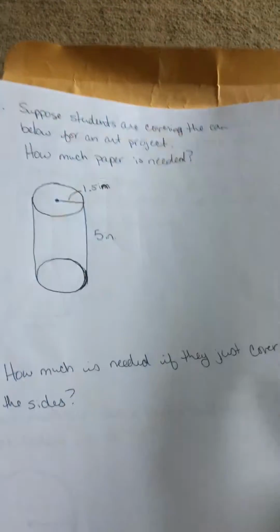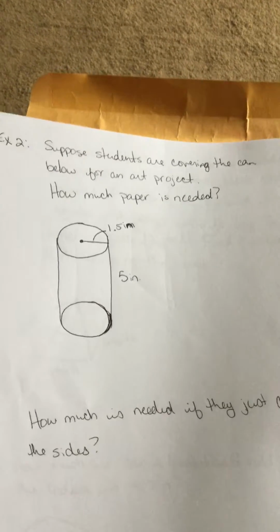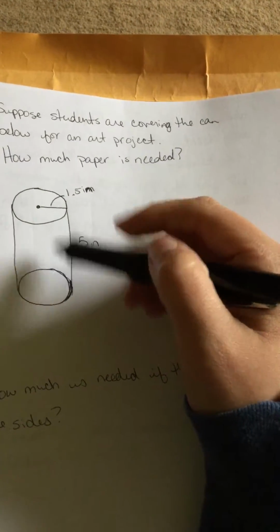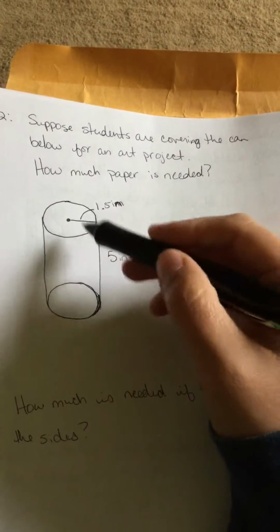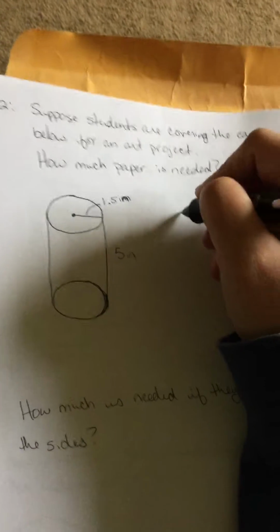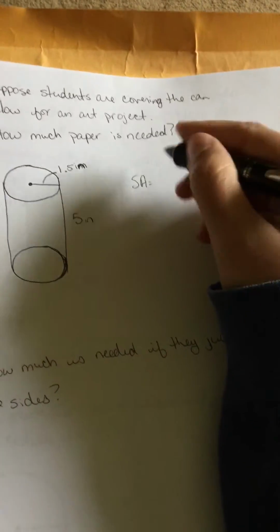For your next problem, you have, suppose students are covering the can below for an art project, how much paper is needed? So this can, it's supposed to be a can, it's a cylinder. So if you're covering, that's what I was talking about, that's when you're talking about surface area. How much it'll hold is volume. If you're covering something, you're talking about the surface area.